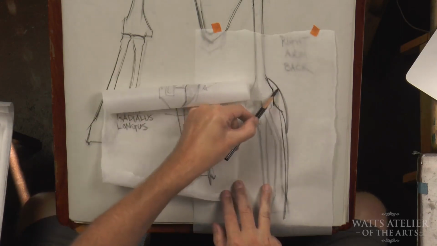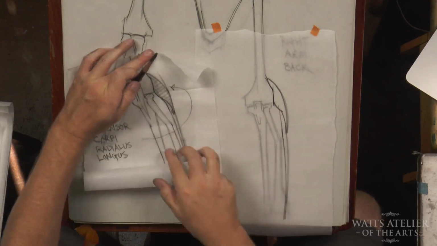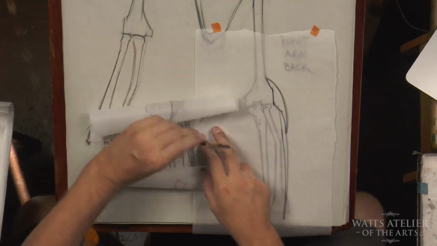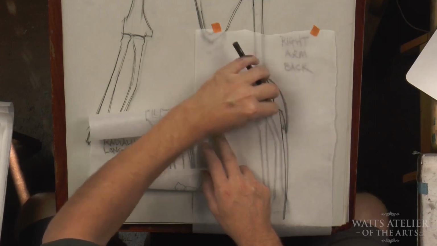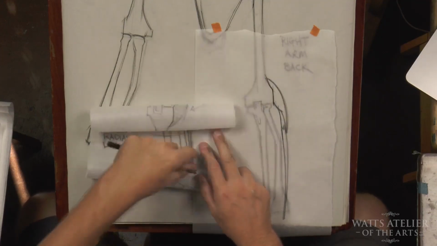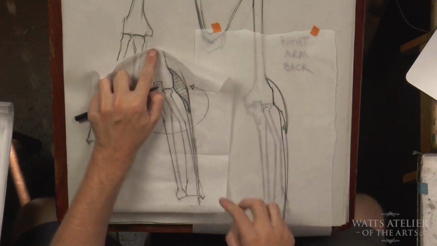Right, so it does some of that twisting thing, like it's sort of twisting around on itself a little bit. We're seeing a little bit of the inside of this right along here, right? And then it turns into tendon and just drops way down.